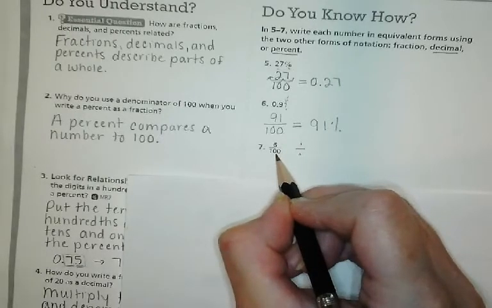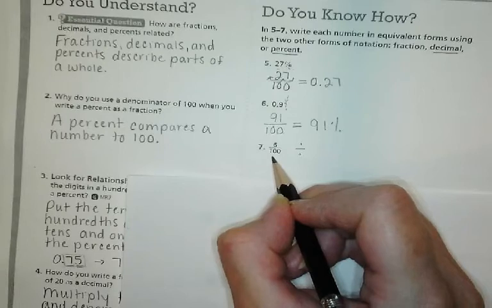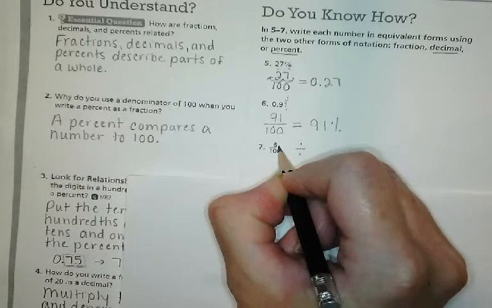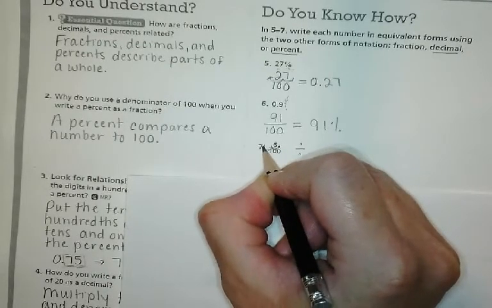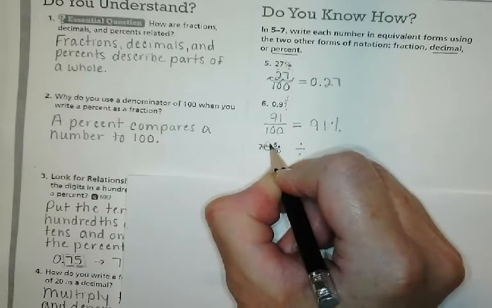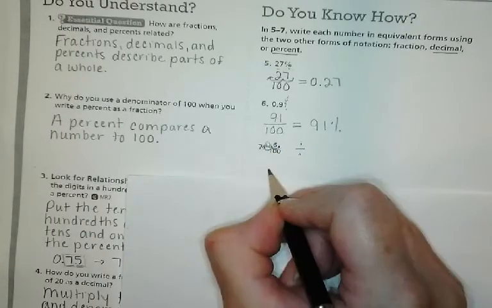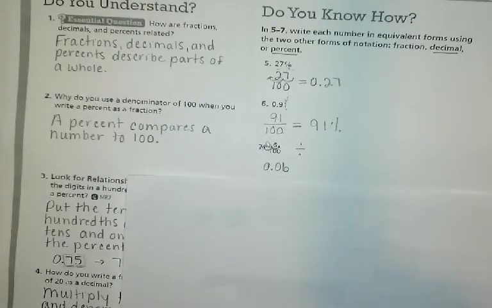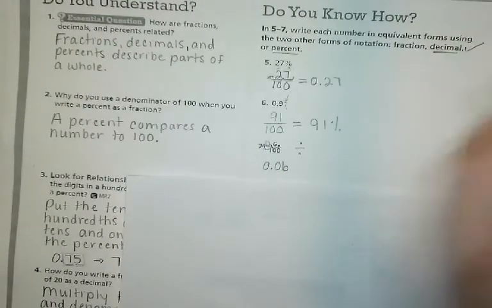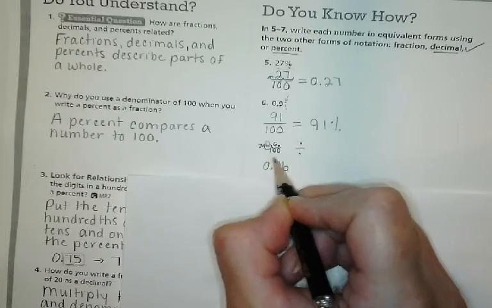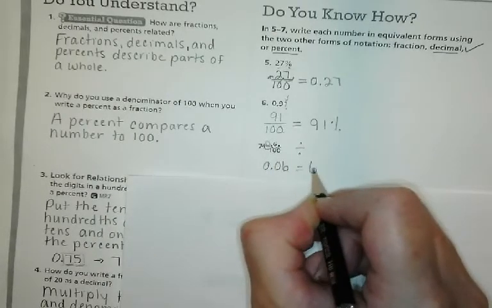6 divided by 100 is easy because when you divide by 100, you're moving a decimal 2 places to the left. So if we place our decimal here to the right of the 6, because 6 is a whole number, we're going to go ahead and move it 2 places to the left. There's this empty spot here. You can fill in a 0 as a placeholder, and the decimal equivalent of 6 over 100 is 0.06. So we got the decimal. The percent would just be the top number as long as the denominator is 100. This is 6%.